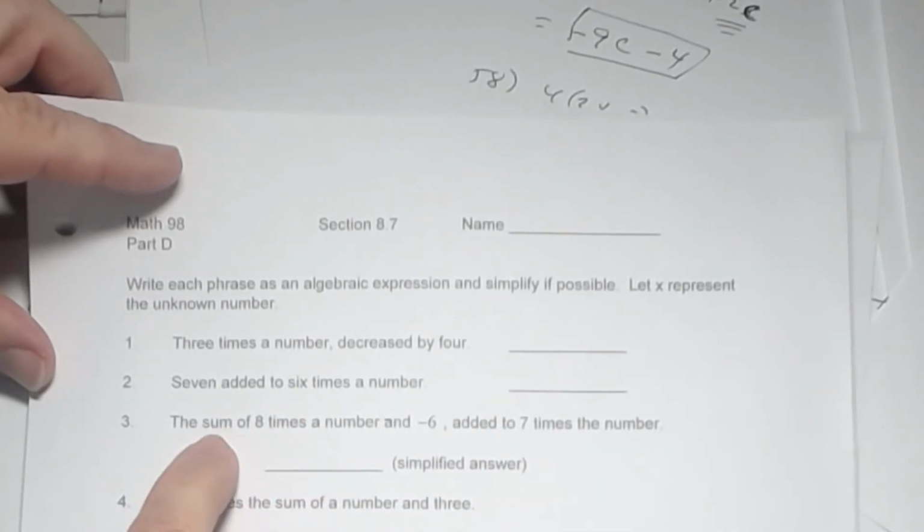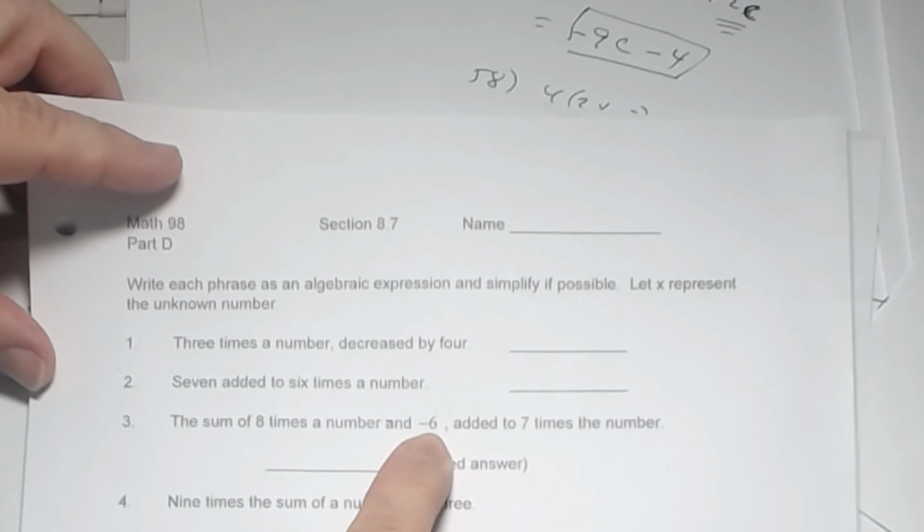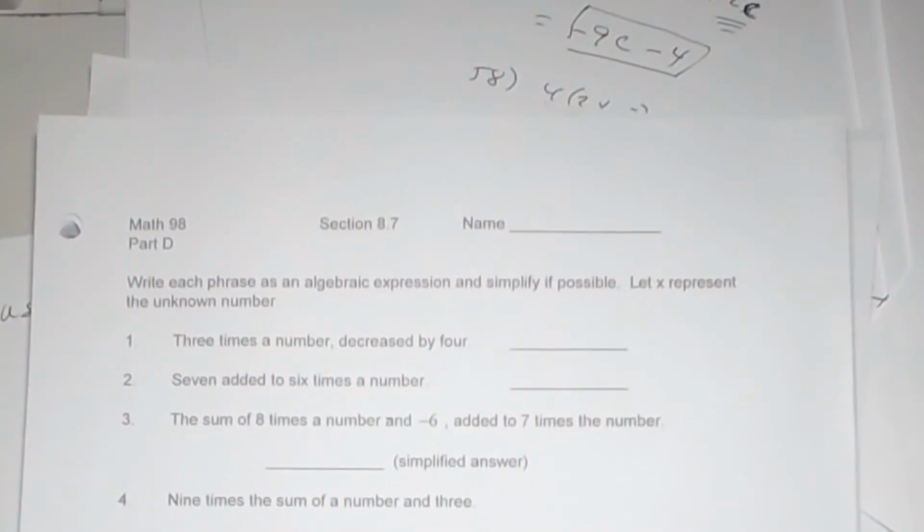Then all of a sudden it says this: the sum of 8 times the number and negative 6 added to 7 times the number. All I want is the answer. So what does simplify mean? Whatever you wrote, when you combine like terms, put that here.